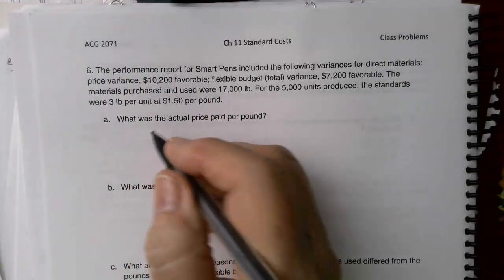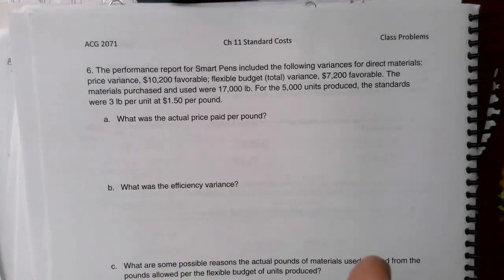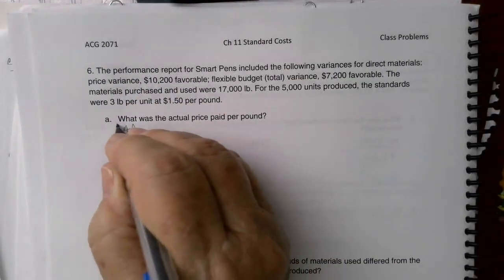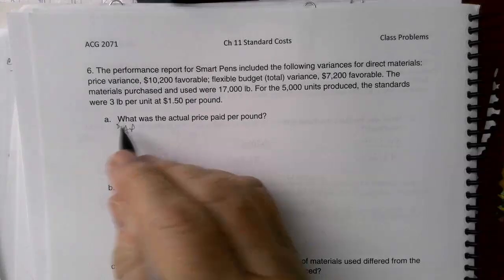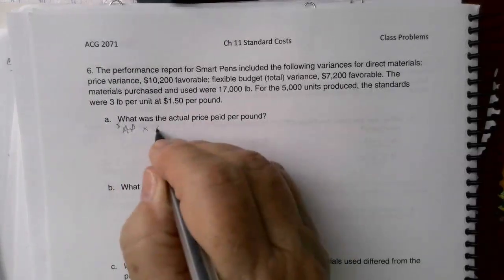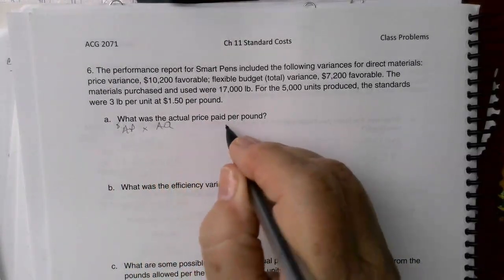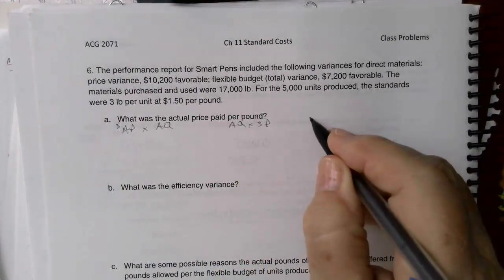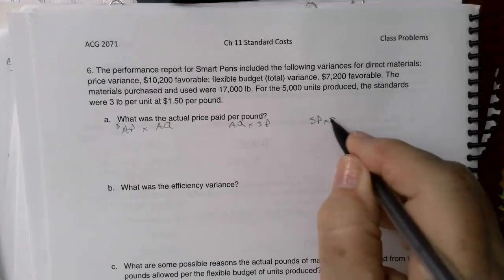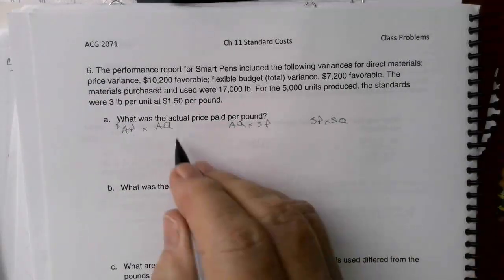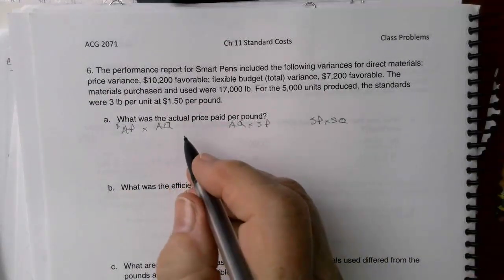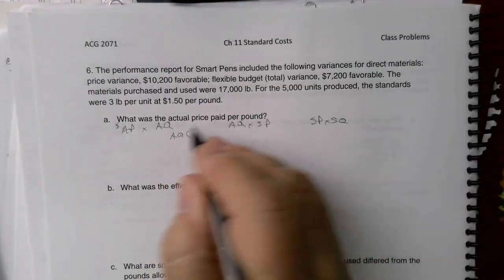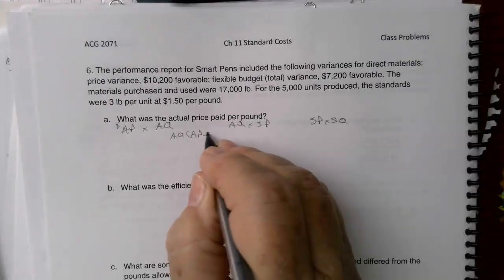We have, first of all, always start out, it just sounds dumb, but it really helps. Start out with actual price. Okay, but hit the dollar sign there. You've got to start with actual price times actual quantity, then repeat actual quantity times standard price, and standard price times standard quantity. And then you can take out the common term, and we've got actual quantity times the difference in price: actual price minus standard price.